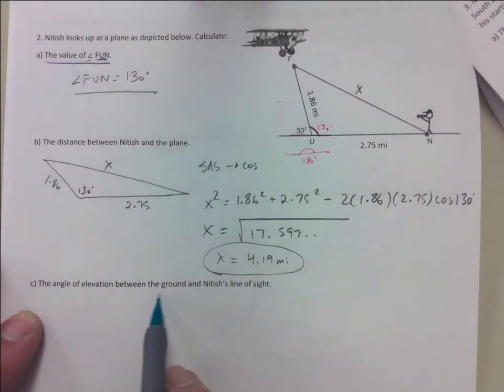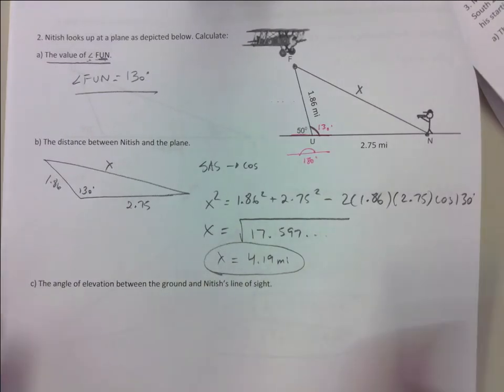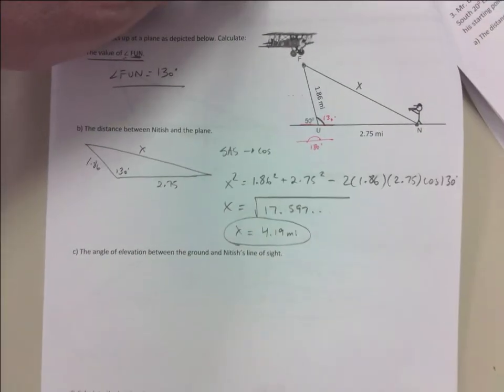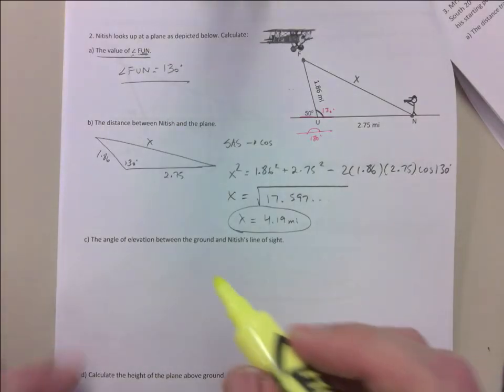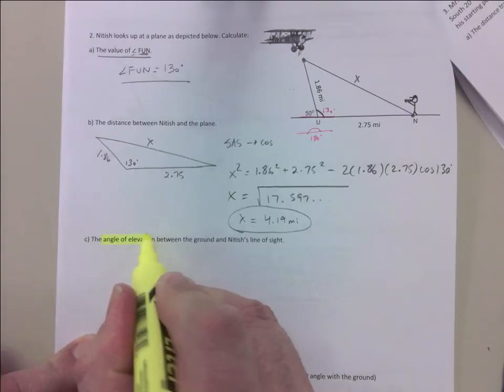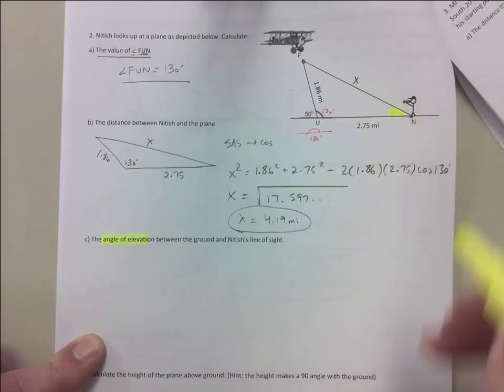The angle of elevation between the ground and the dish's line of sight. Let me just zoom out on this one. Angle of elevation between the ground and the line of sight, they're asking for this angle right there.